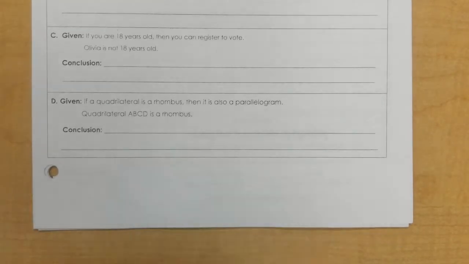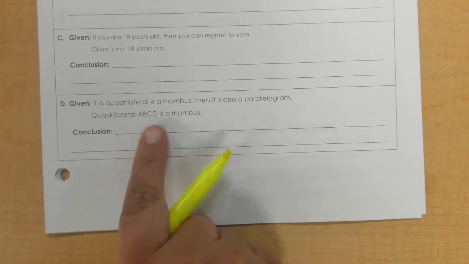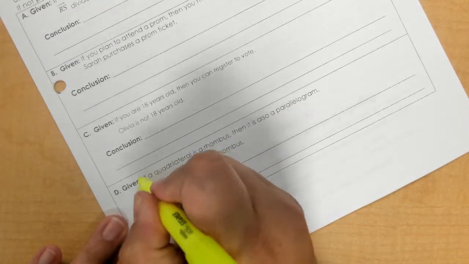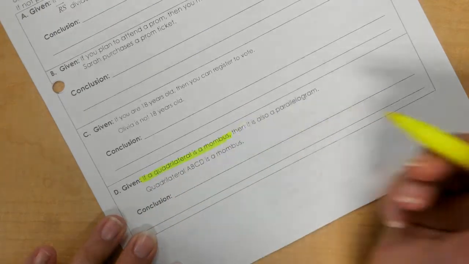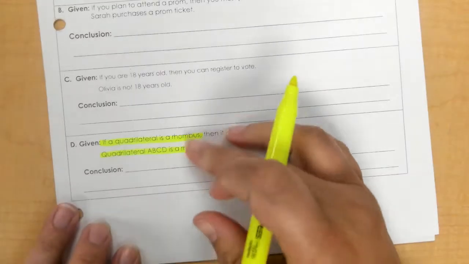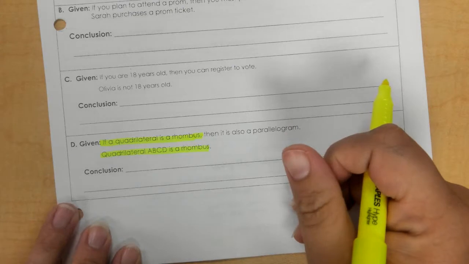So D says, if a quadrilateral is a rhombus, then it is also a parallelogram. And then it says quadrilateral ABCD is a rhombus. So I do believe that this beginning and this second statement, they match, right? The beginning of this matches.